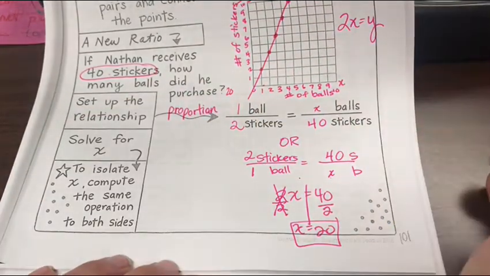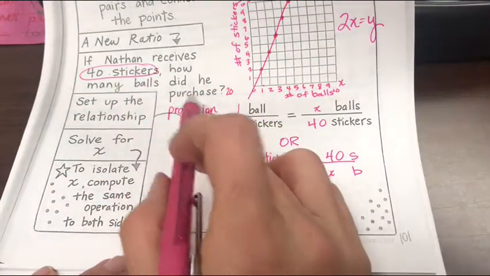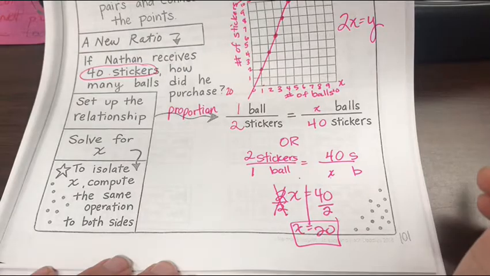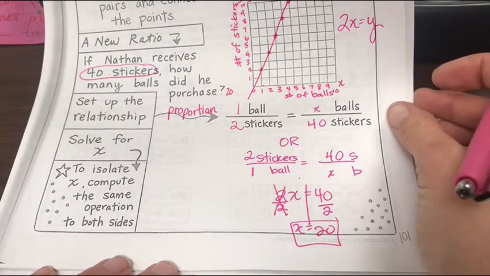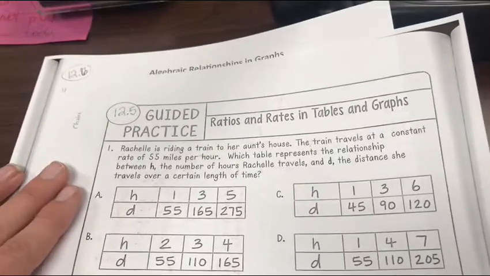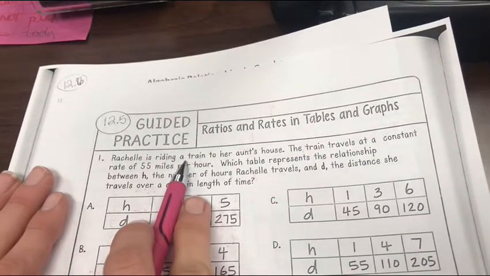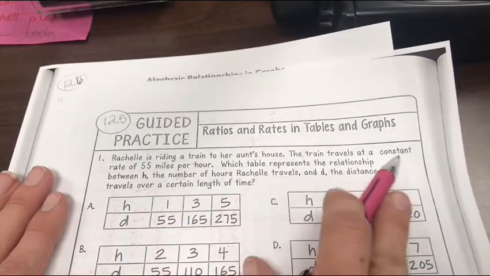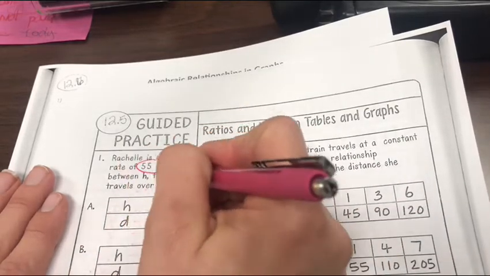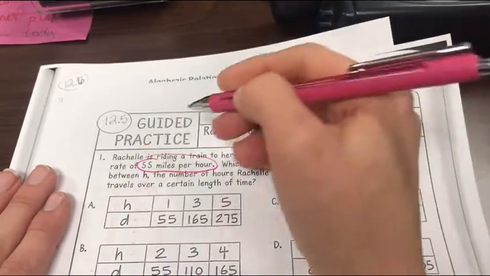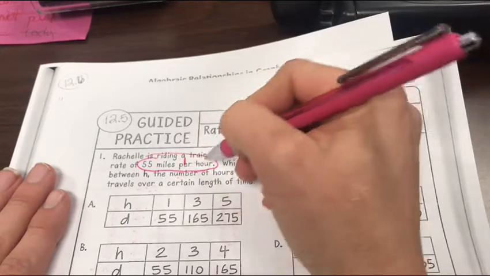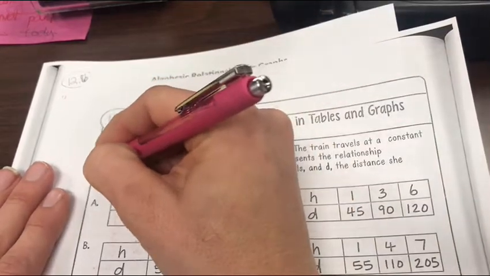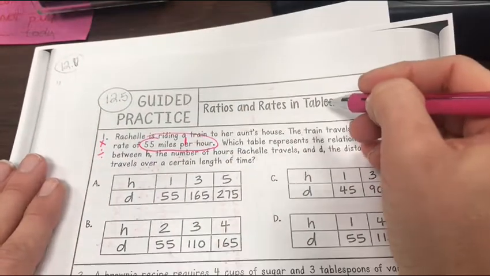Okay. If I had 40 stickers, I would have to buy 20 toy balls to get those 40 stickers. All right, so on the back, number 1 says Rochelle is riding a train to her aunt's house. The train travels at a constant rate of 55 miles per hour. So that "per" tells me, yes, that's 1 hour, but it's also multiplying and dividing. Okay, that's going to be my rule.